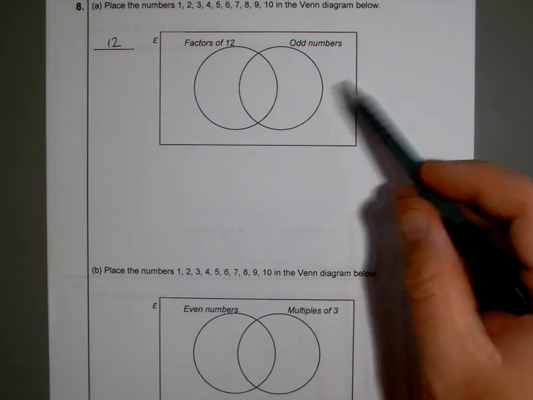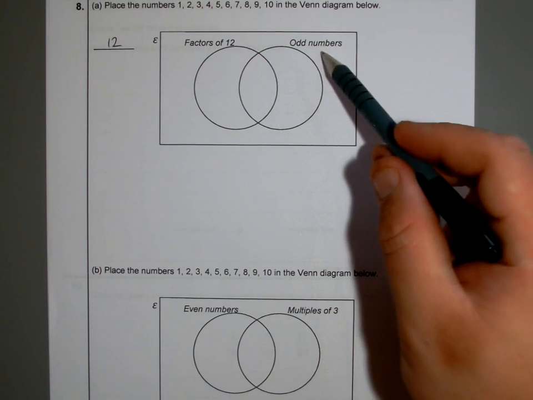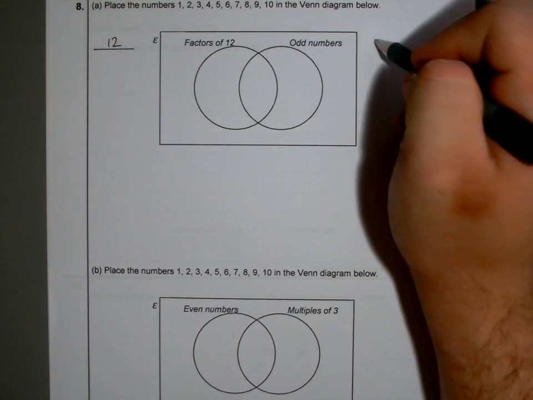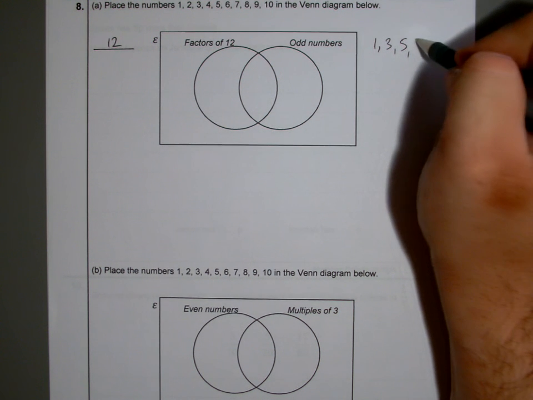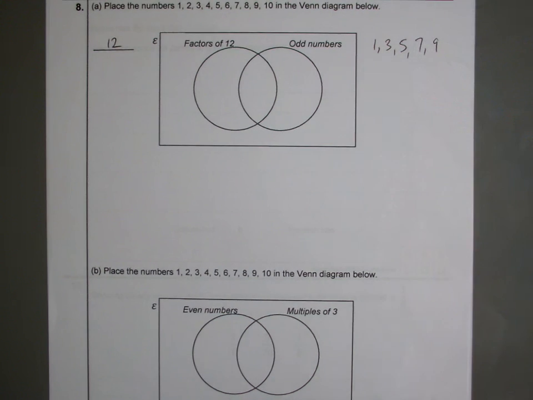The numbers in the Venn diagram. Well, odd numbers are quite easy, aren't they, for 1 to 10 there, right? So 1, 3, 5, 7, 9. So those are my odd numbers.